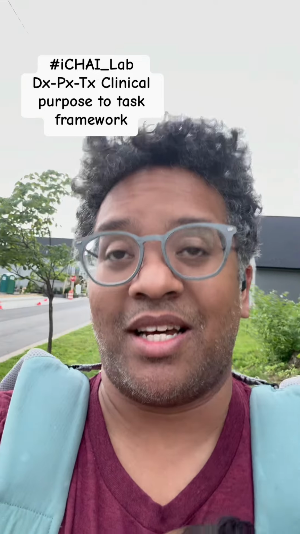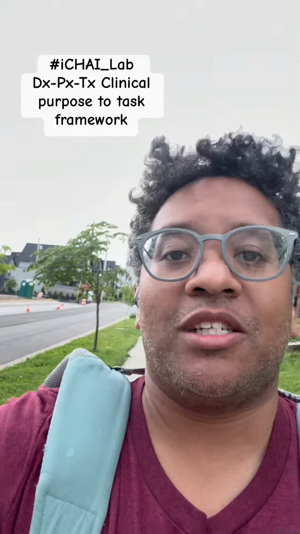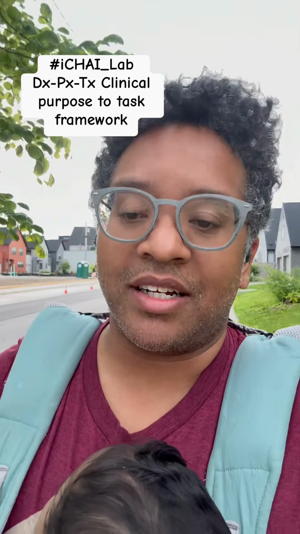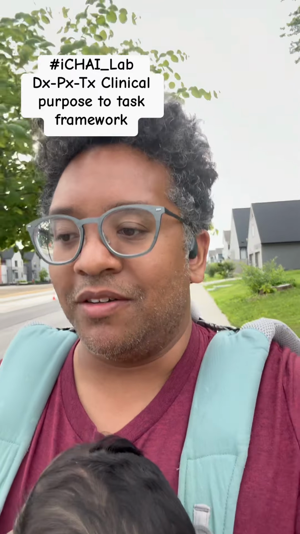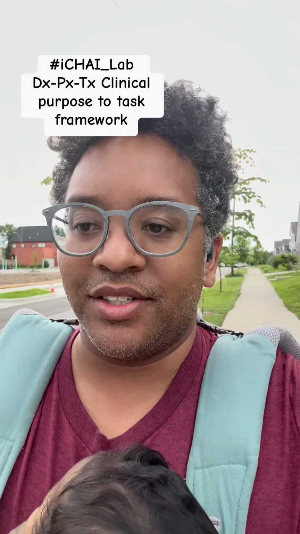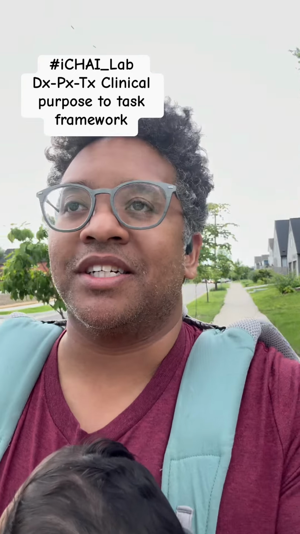Actually, let's take one step up. So we're going to talk about purpose and task. So broadly speaking, I guess the system objective for the types of clinical decision support that we're building is to mimic, I guess, the job of a physician.